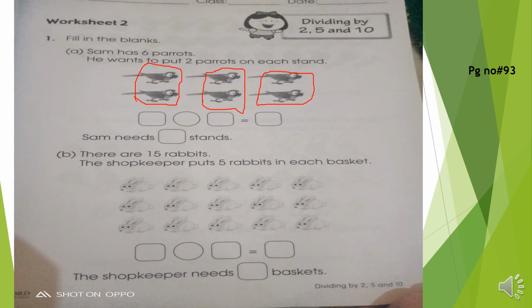So should we fill it up? The first box is, what is the total number of parrots? The total number of parrots is 6.